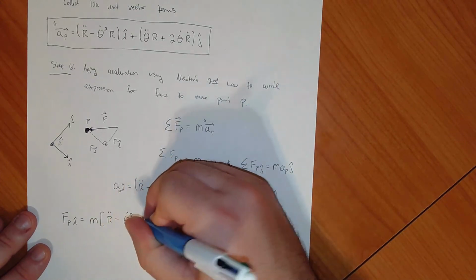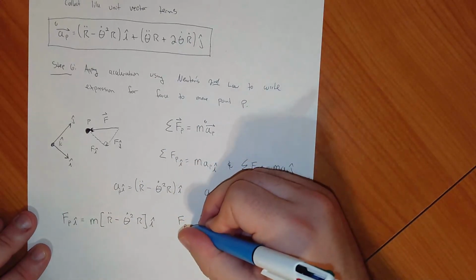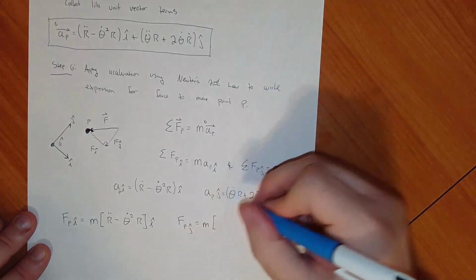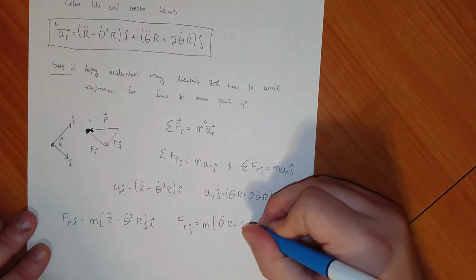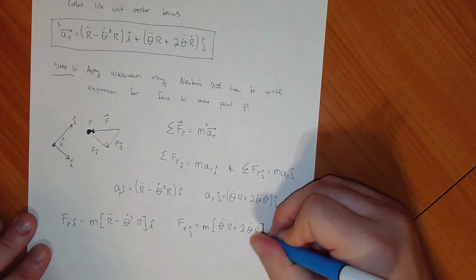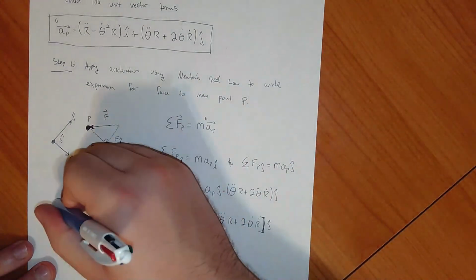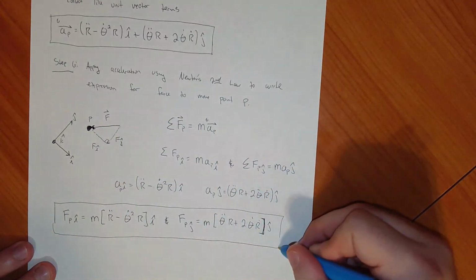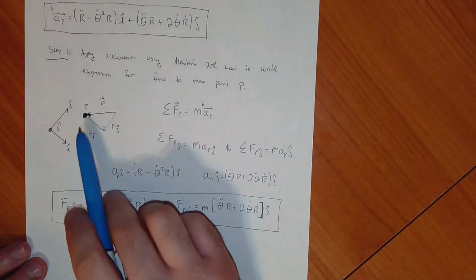dot squared r, okay, in the i hat direction, and then the force that's acting on point P to affect this motion in the j hat direction is just that same mass of the system multiplied by this term, which is theta double dot r plus 2 theta dot r dot in the j hat direction. Okay, so those are my expressions for the force based on some mass of the system and the acceleration that I've solved for, which will induce motion in point P.